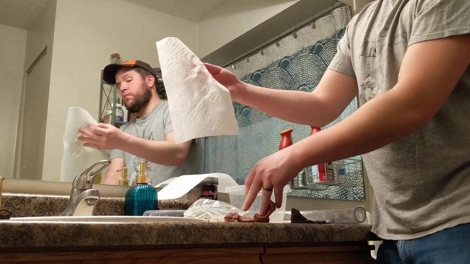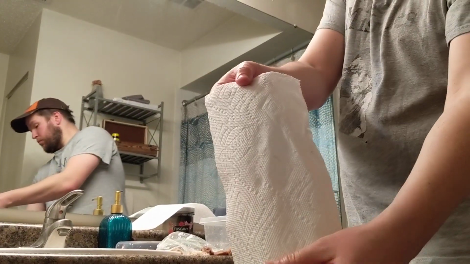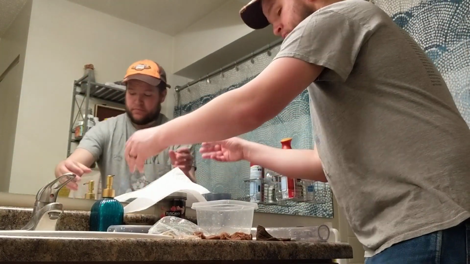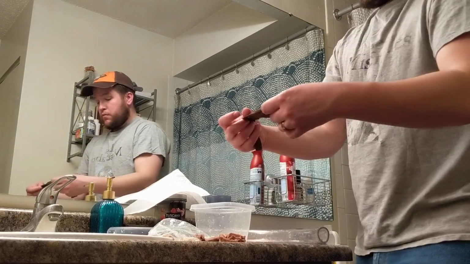Now we can see nutrients are being absorbed by the cardiovascular system. Now they'll be taken wherever they're needed in your body.